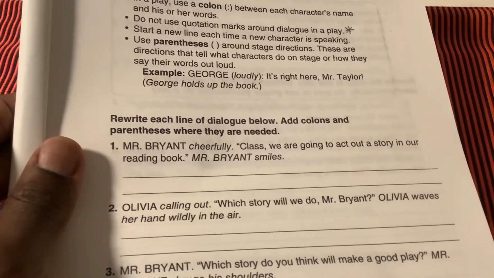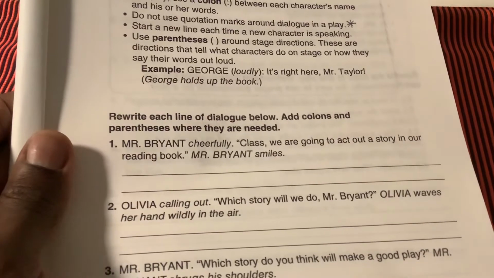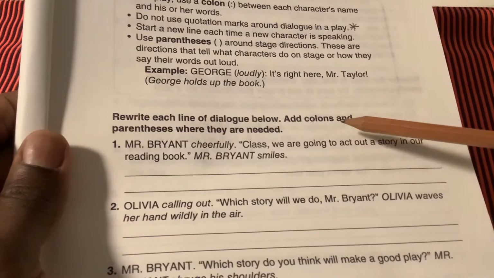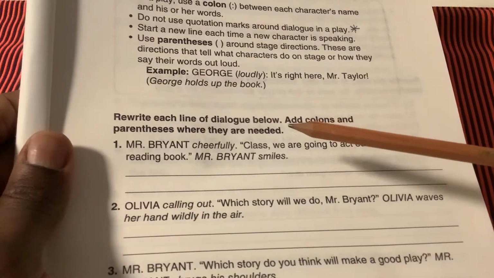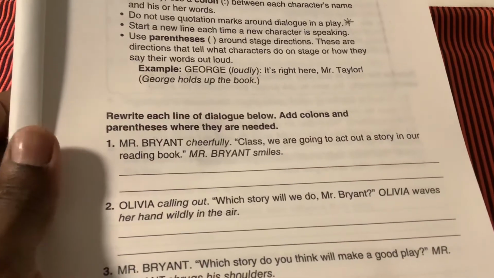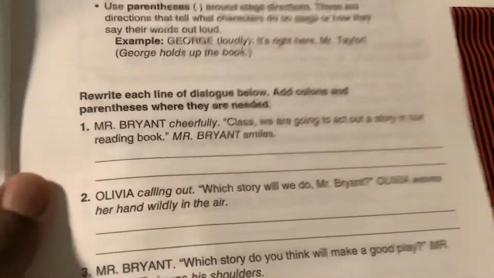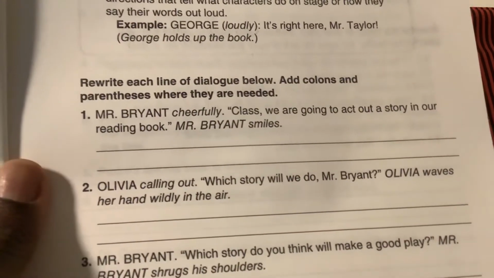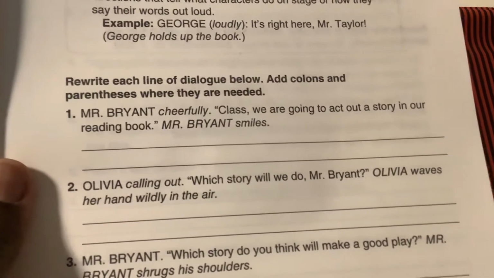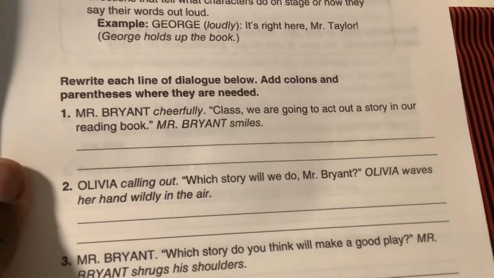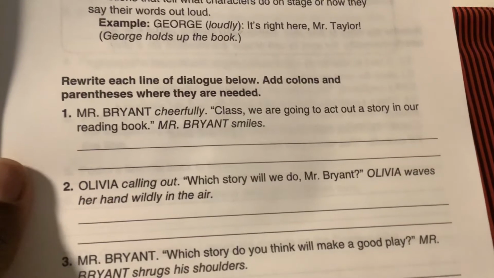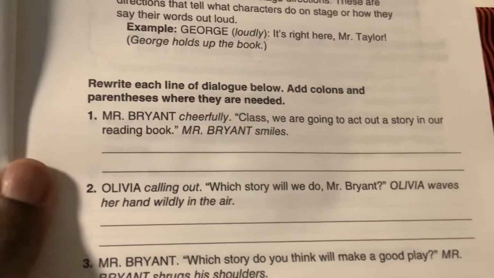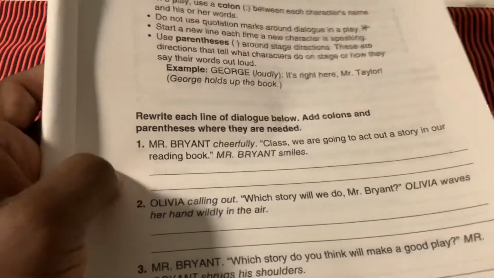Please listen to the directions. Rewrite each line of dialogue below. Add colons and parentheses where they are needed. Okay. Please listen as I read number 1. Mr. Bryant, cheerfully: Class, we are going to act out a story in our reading book. Mr. Bryant smiles. Okay. So let's take this step by step.